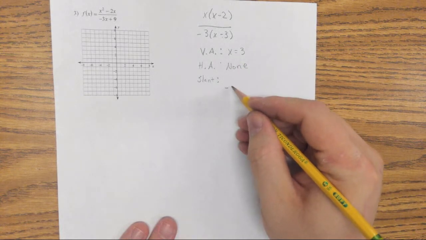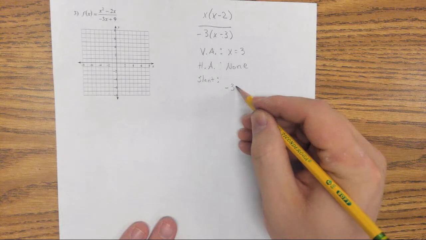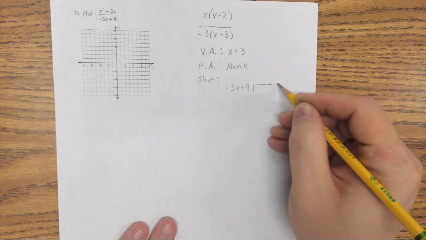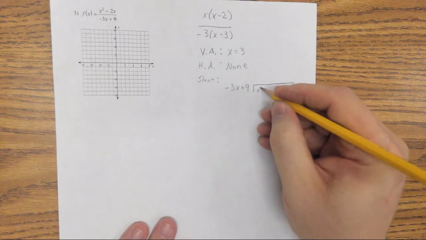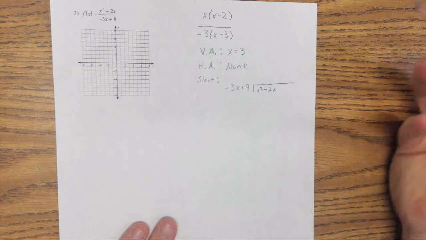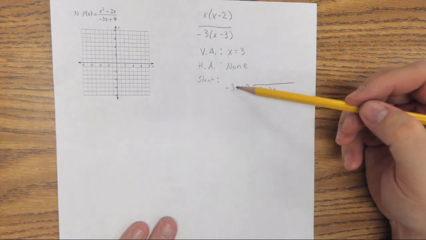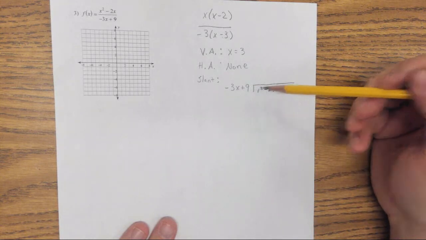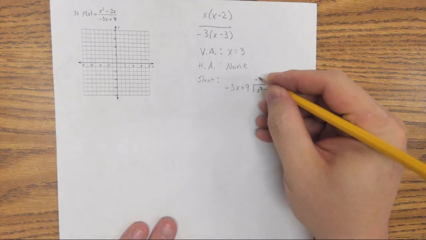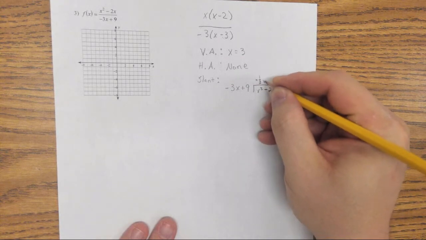So let's do our division. Negative 3x plus 9 divided into x squared minus 2x. What do I multiply negative 3x by to get x squared? Well, I'm going to multiply by negative 1/3 x.